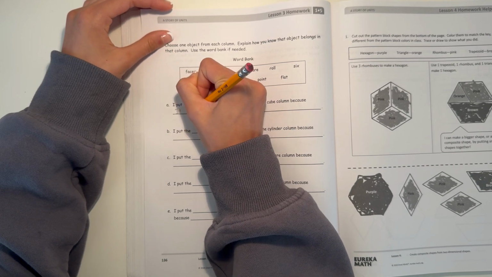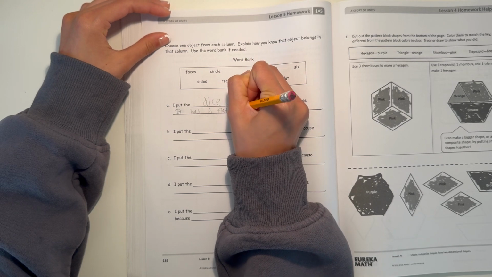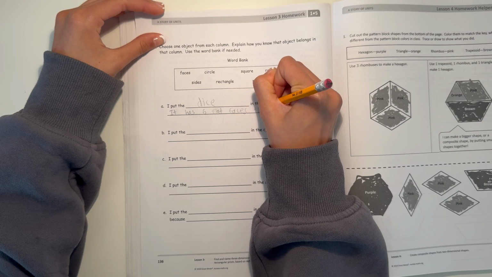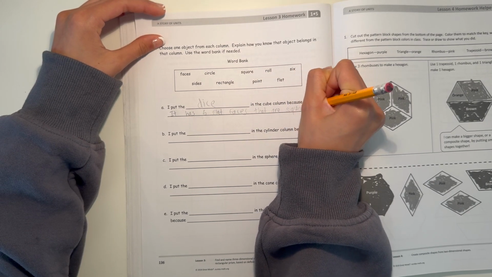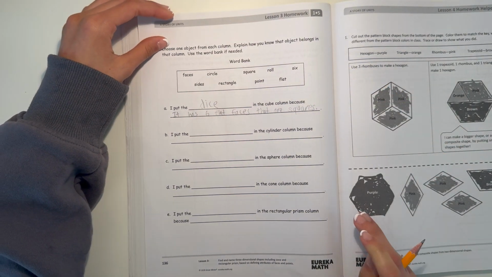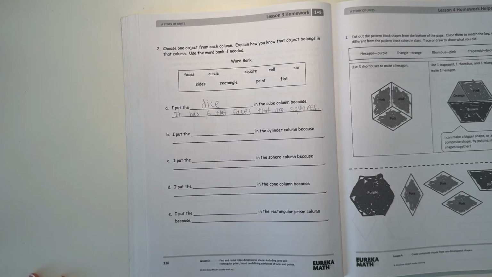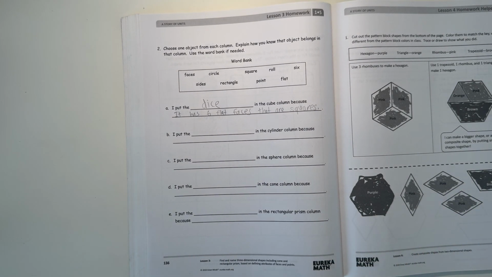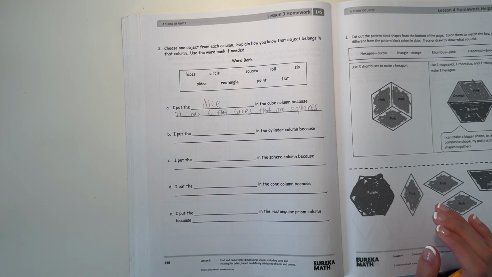it has 6 flat faces that are squares. So a cube is basically a square, but 3D. And for it to be a cube, it needs 6 flat faces, and they need to be squares. Because if they aren't squares, if they're rectangles, that'd be a rectangular prism.